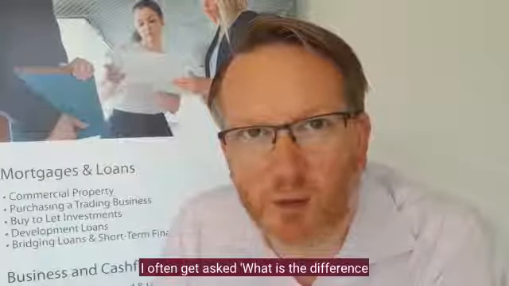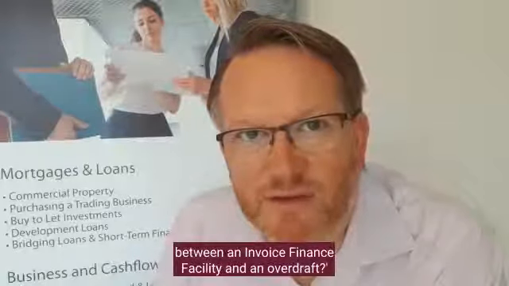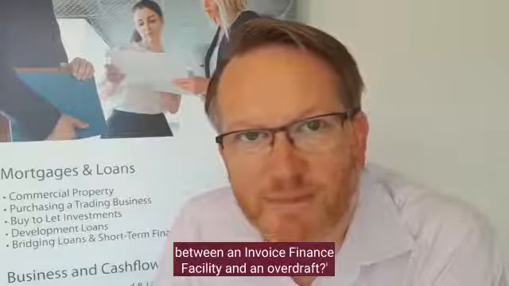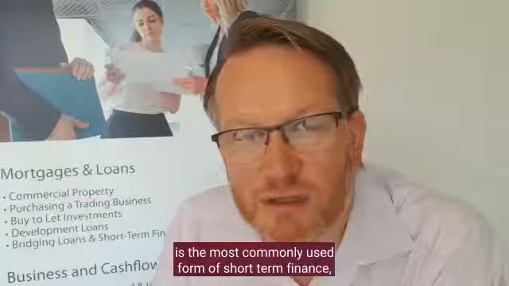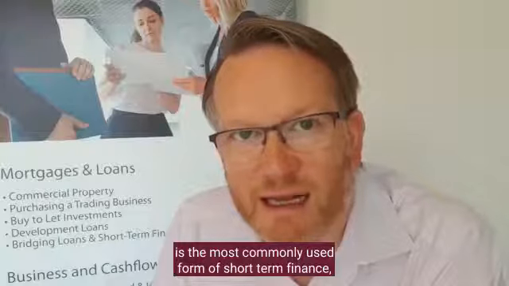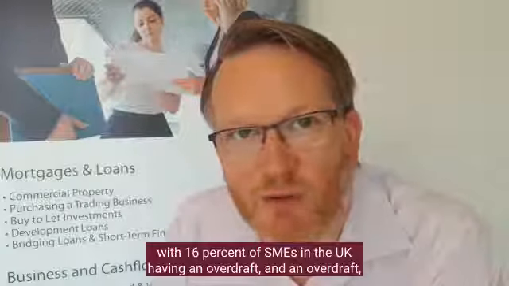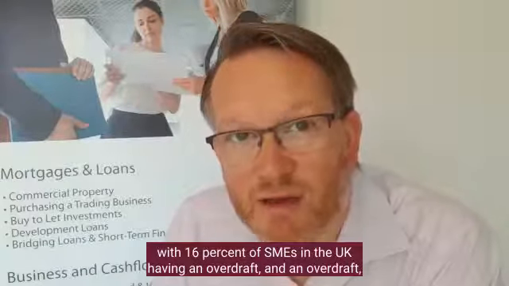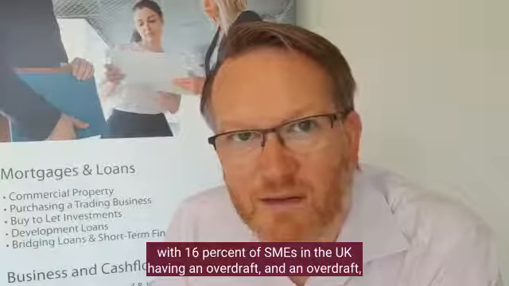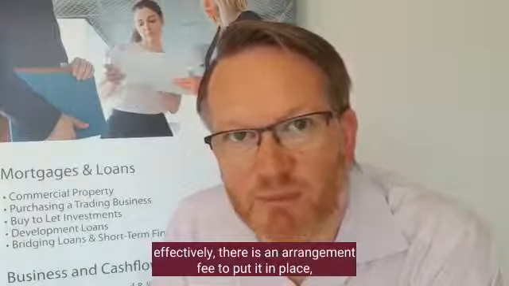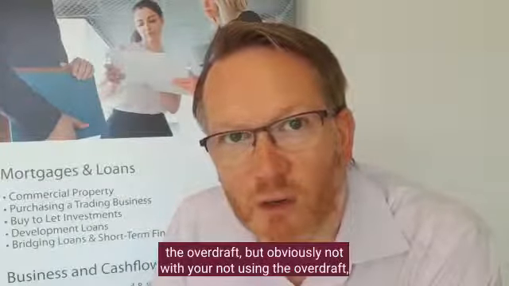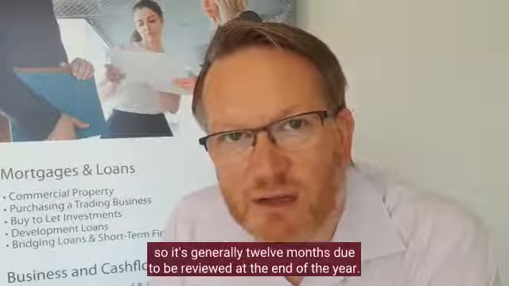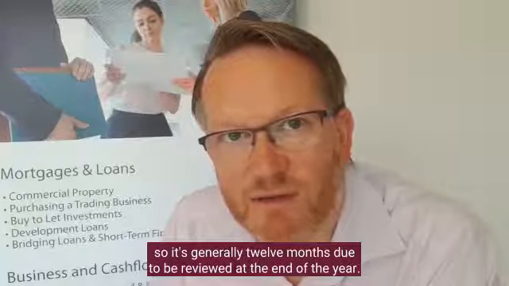I often get asked, what is the difference between an invoice finance facility and an overdraft? Well, the overdraft is the most commonly used form of short-term finance, with 16% of SMEs in the UK having an overdraft. And an overdraft, effectively, there's an arrangement fee to put it in place. You pay interest when you're using the overdraft, but obviously not when you're not using the overdraft. And it's a short-term facility, so it's generally 12 months, due to be reviewed at the end of the year.